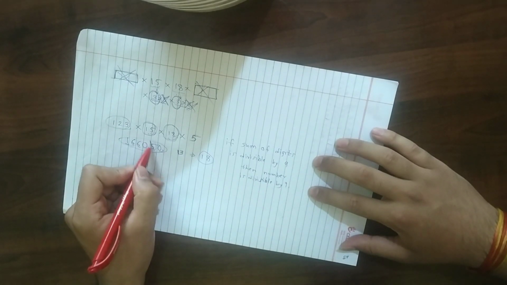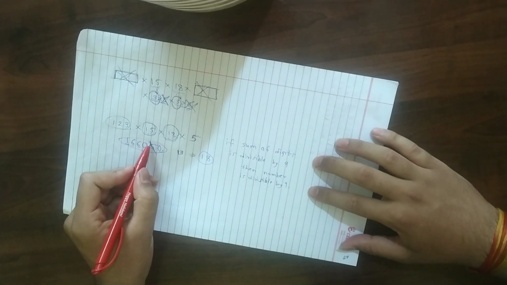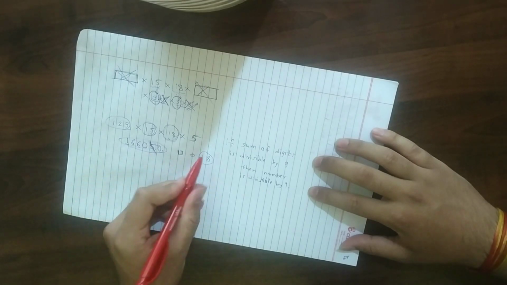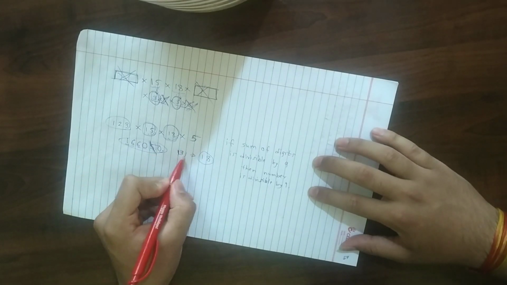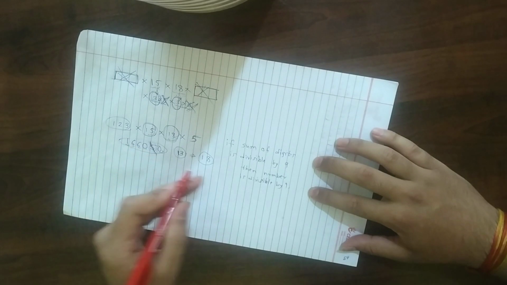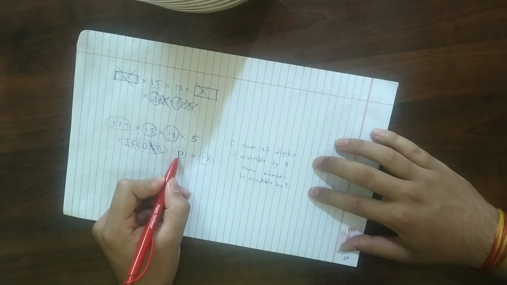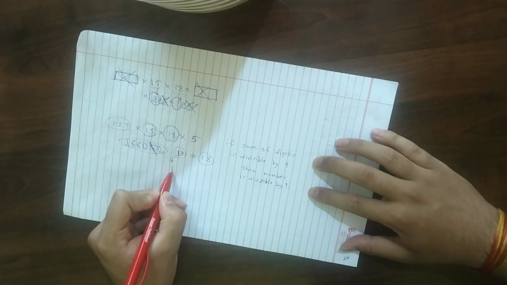So if we are cancelling 5, the addition will be 5 less than some multiple of 9. So if this is 13, we will check the next multiple of 9. The next multiple of 9 after 13 is 18.